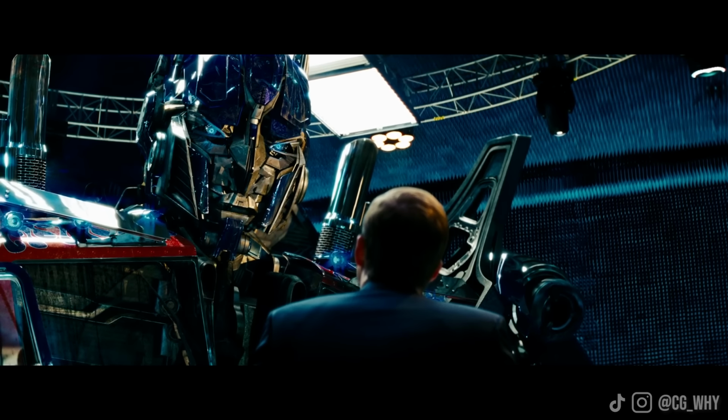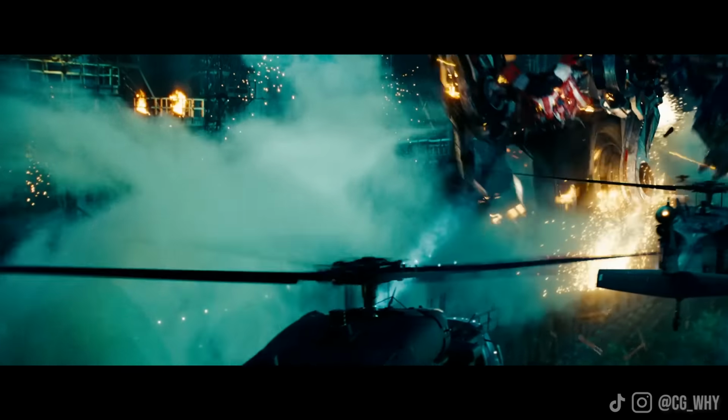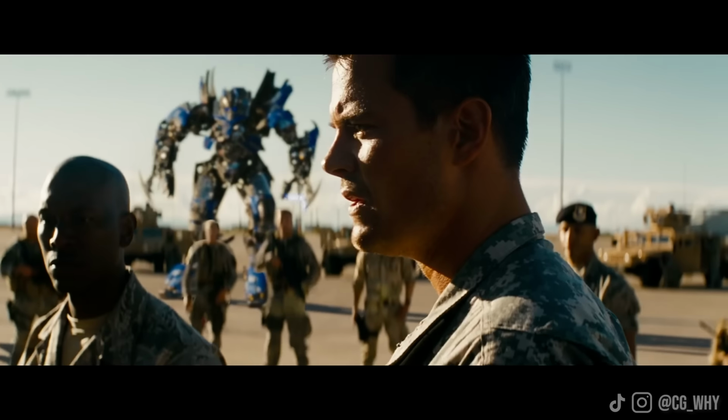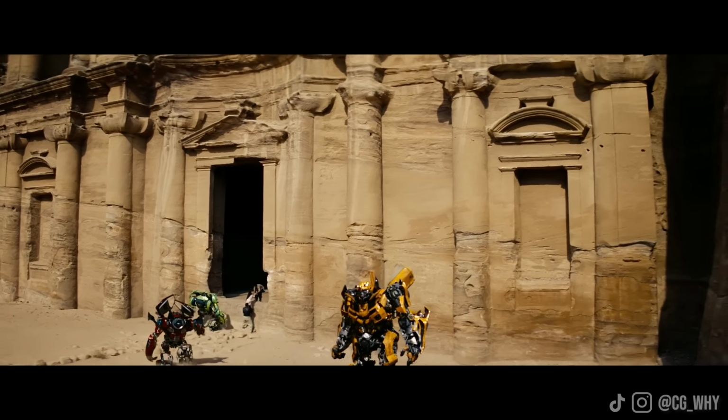But it just paid off so much that they did do this, because even today there's not many other films out there that have this fantastic mix of actors, amazing CGI, and just fantastic cinematography with the environment around them.